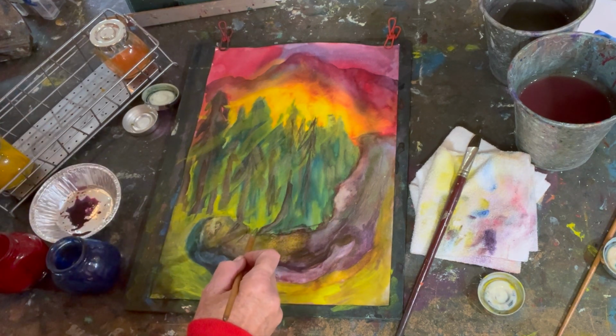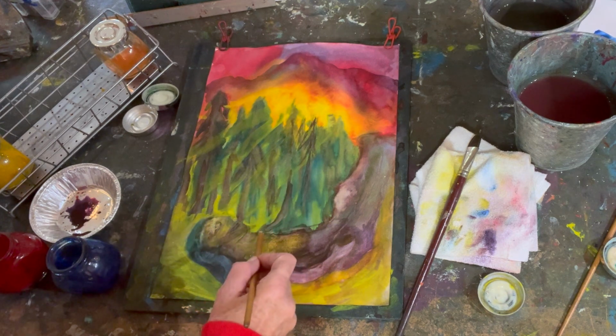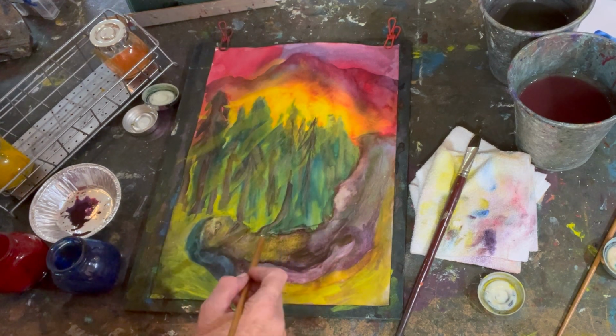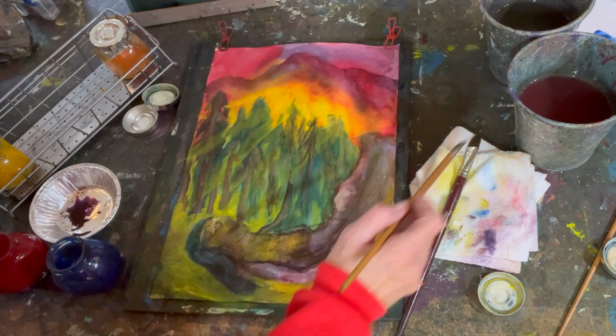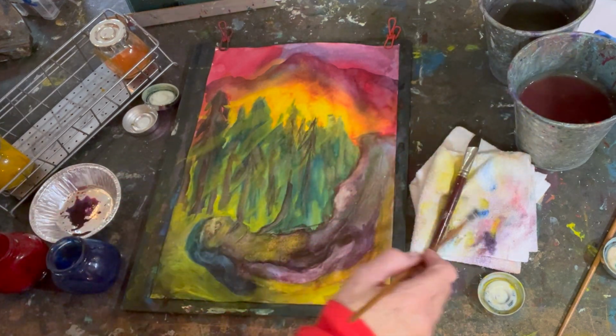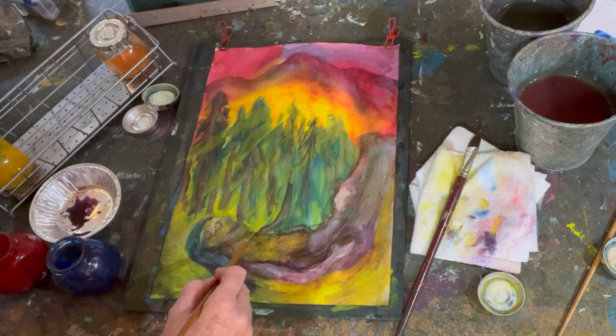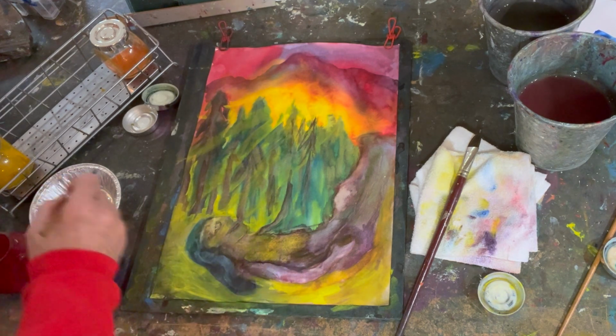Here this is quite abstracted, going up, leading from the person into the trees. Let's just take a little bit of that and connect it here.